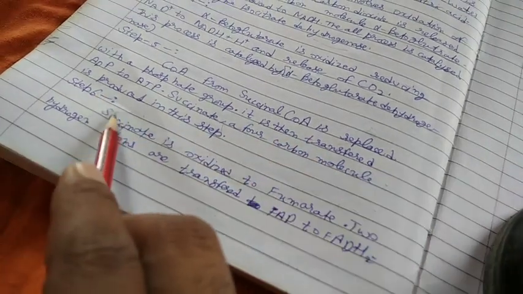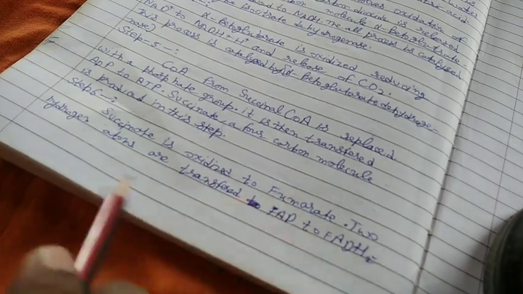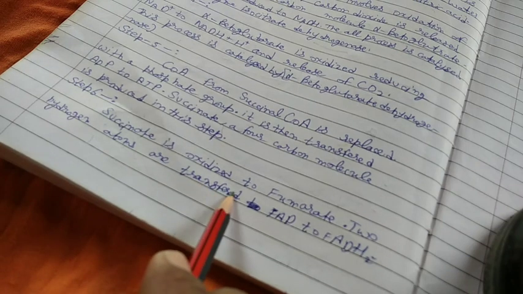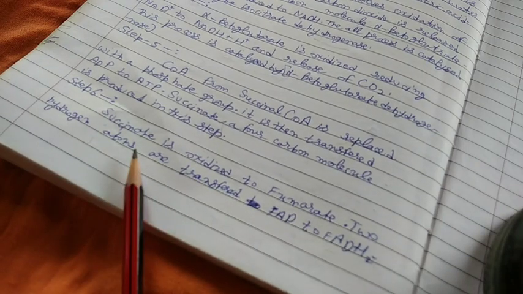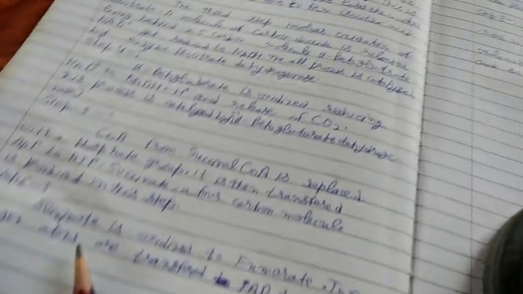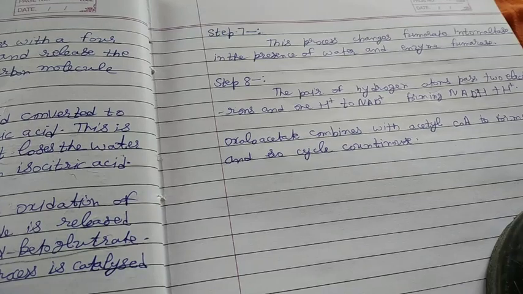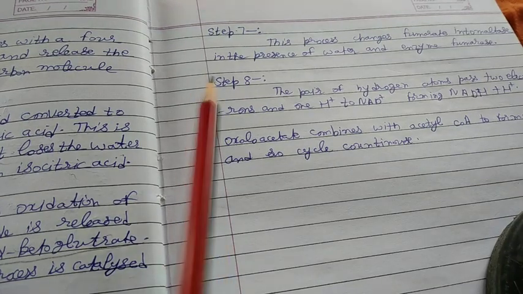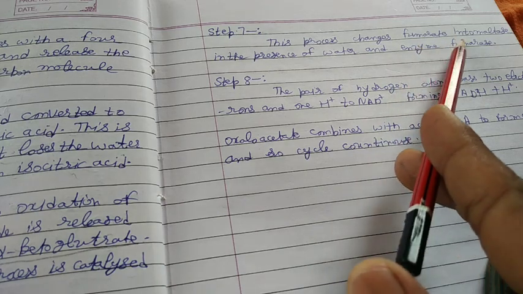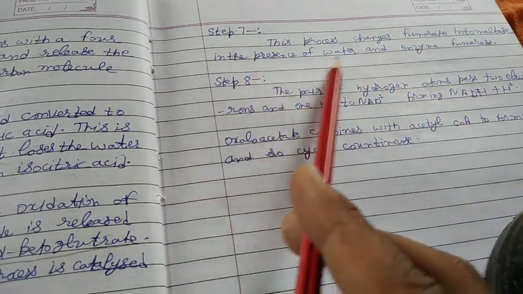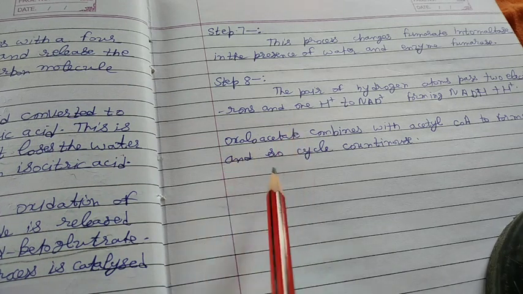And step 6, succinate is oxidized into fumarate. 2 hydrogen atoms are transferred to FAD to form FADH2. Alright, and next we move to step number 7, and this process changes fumarate into malate in the presence of water and the enzyme fumarase. And this is the last step, which is the 8th step.